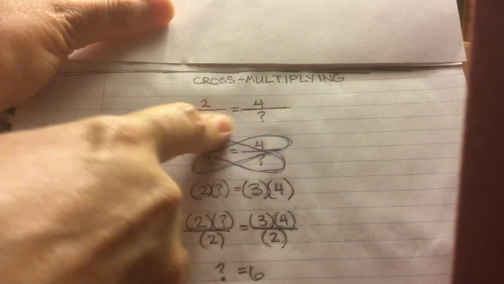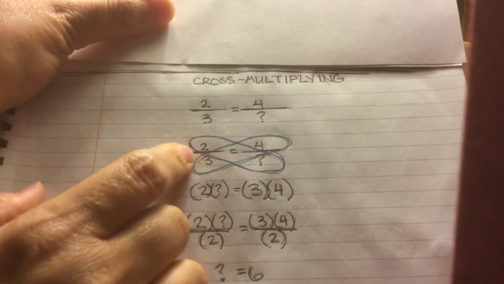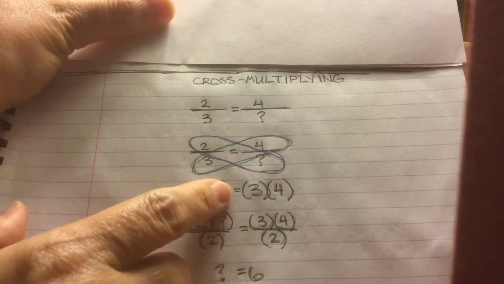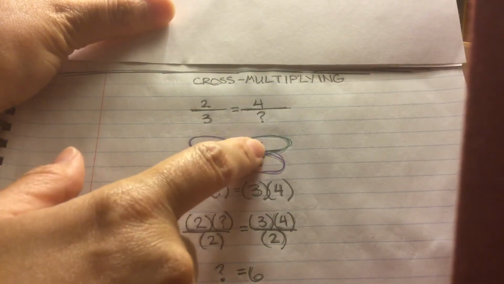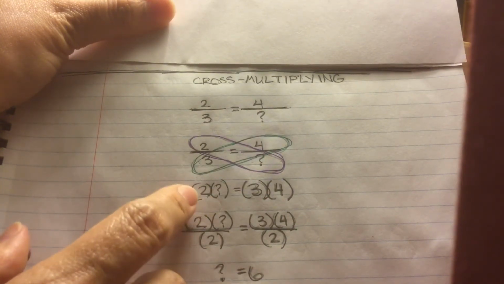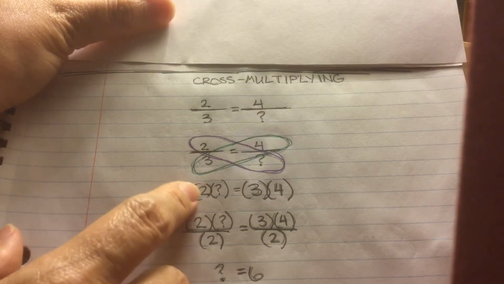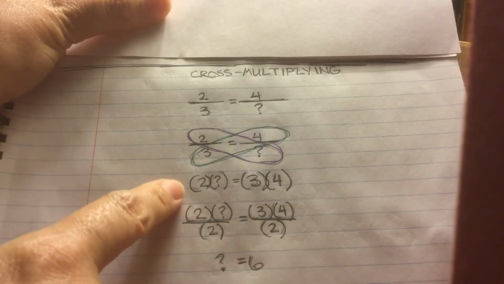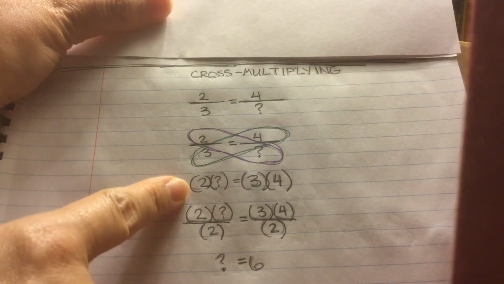So you crisscross and you say 2 times question mark and put that on one side equals 3 times 4. And then you can divide both sides by the 2 in order to get the question mark by itself, just like you would in number 1 that I just did.